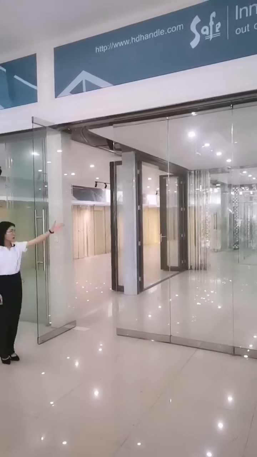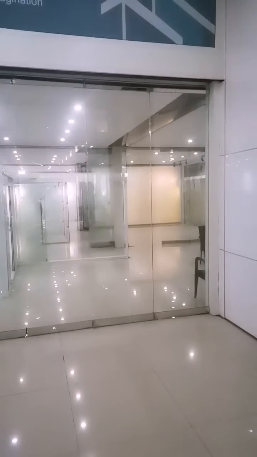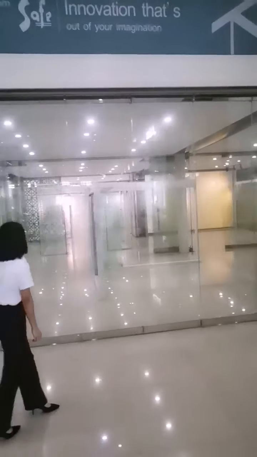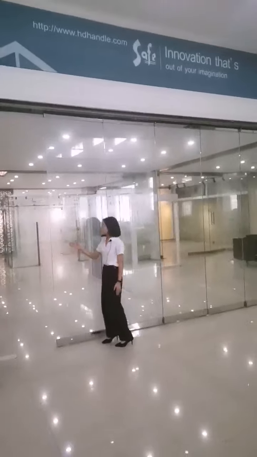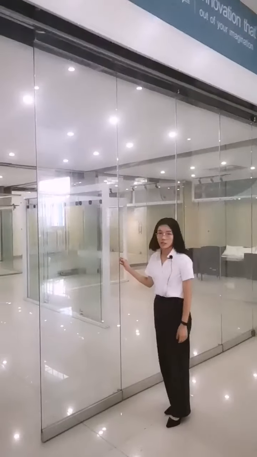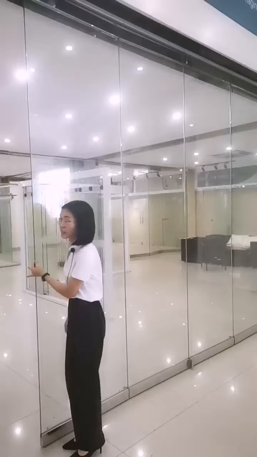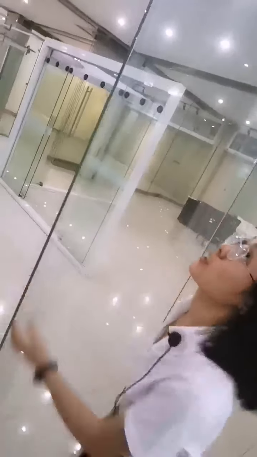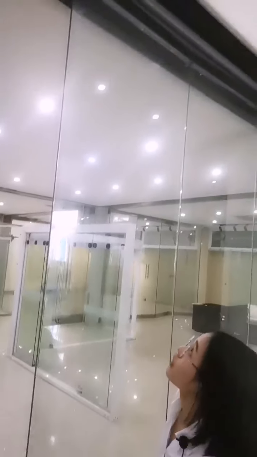Look, this is the closed door. We can see there are 6 panels of folding. Each glass panel is about 800 millimeter. The glass thickness can be up to 8 millimeter and 12 millimeter glass. Laminated glass is also okay.